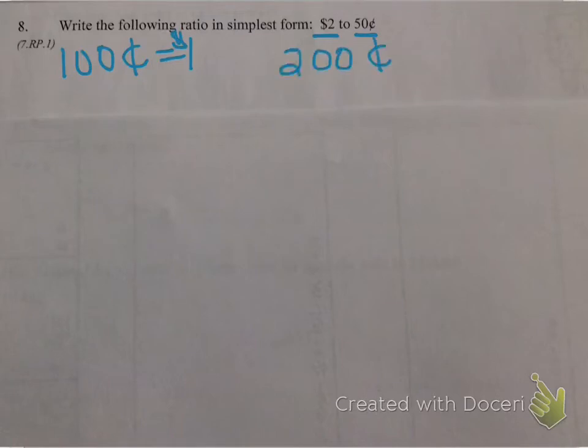Number 8, we have $2 to 50 cents. Again, we need to convert that to the same unit. So 100 cents equals $1. So $2 equals 200 cents to 50 cents.